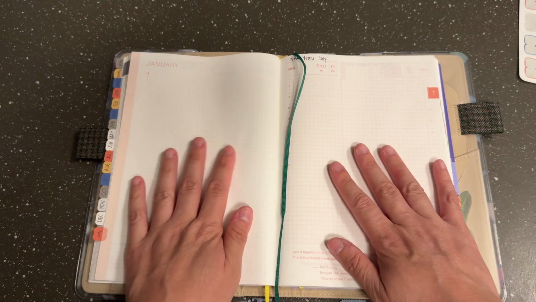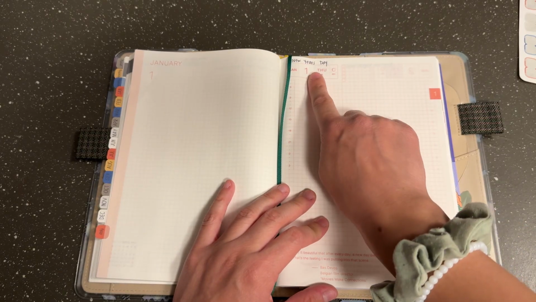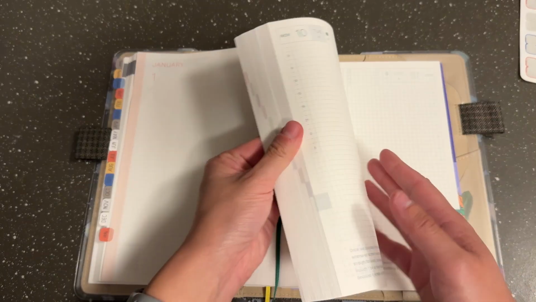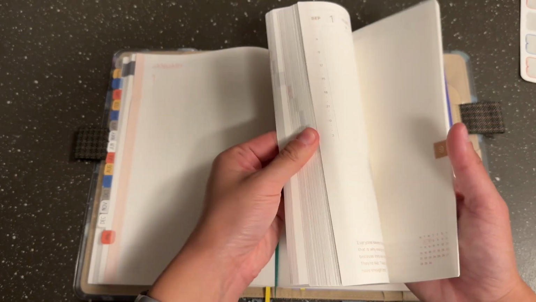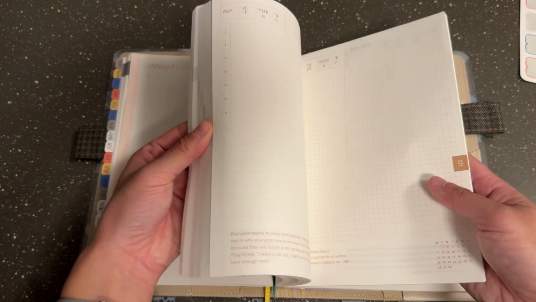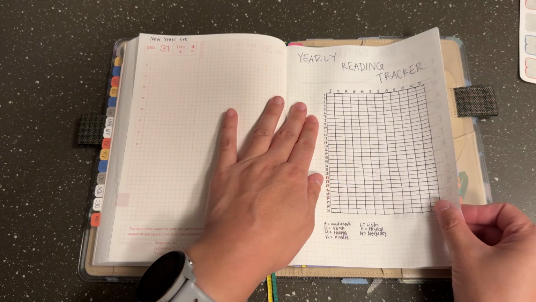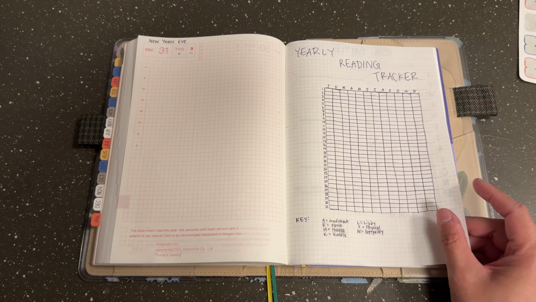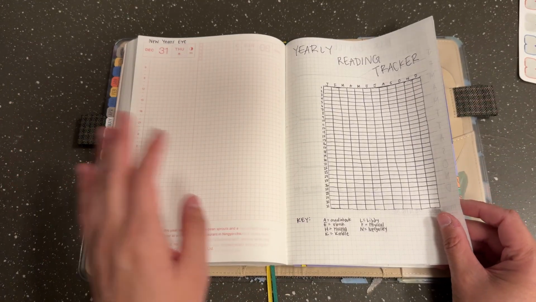And then finally we get into the dailies. I also inputted all the holidays and appointments in the dailies, and then I'll use this to journal and write down everything I do that day, how I feel, all that good stuff. At the back, we have a few empty note pages. So I decided to input some of the spreads that I did in my Hobonichi A6 and move them into here because I really enjoyed doing those.